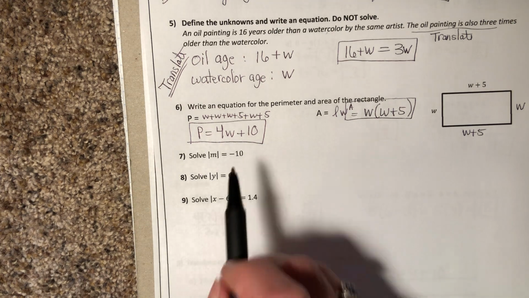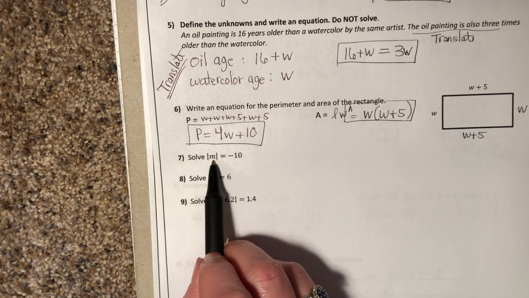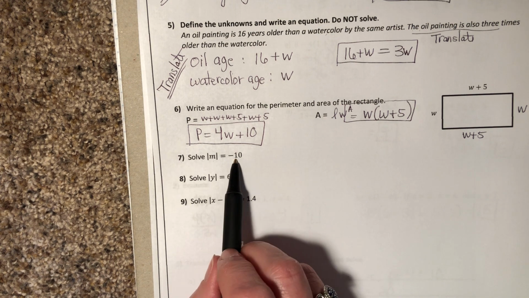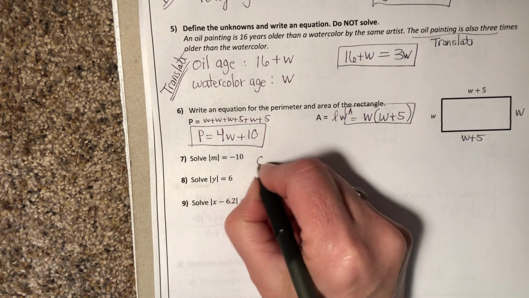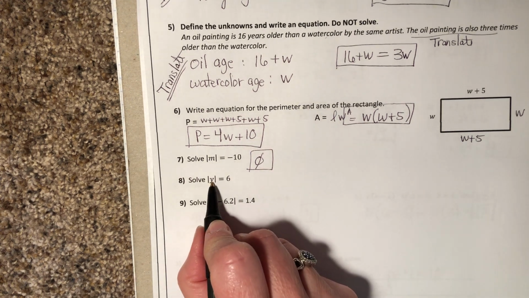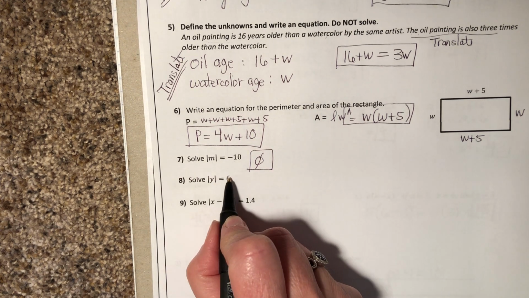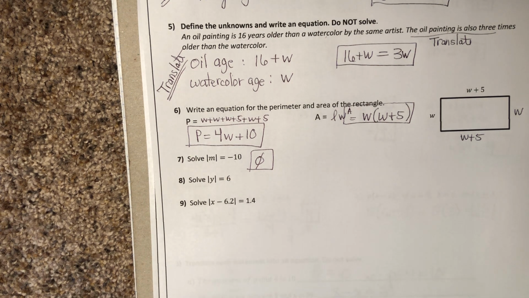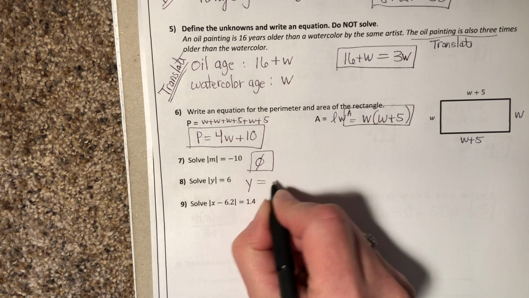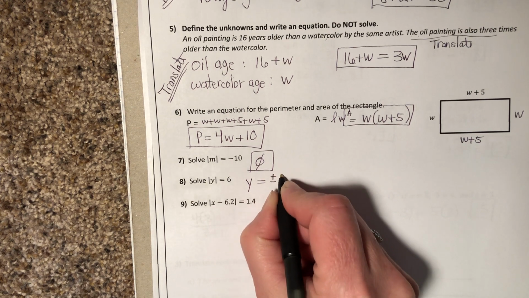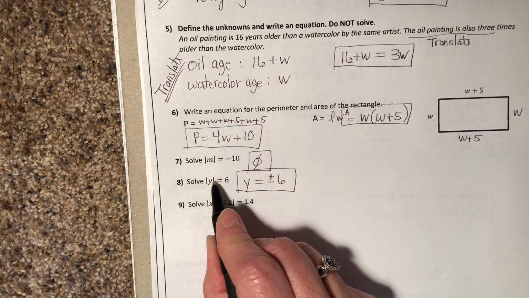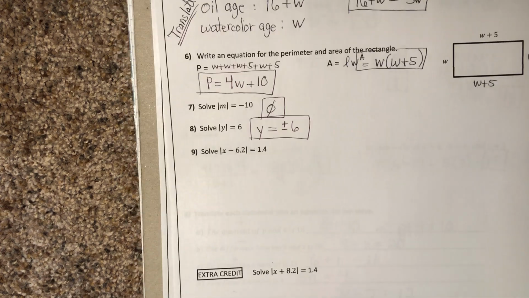Okay, solving absolute value equations. Now, I'm looking carefully at this right side because I can never get a negative coming out of an absolute value. That's going to make this a no solution. Number 8, though, 6 is positive, so that means there's no problem with this equation. Step 1, take off the absolute value. Step 2, put a plus minus on the other side. Those are your 2 answers. 6 and negative 6 both work.